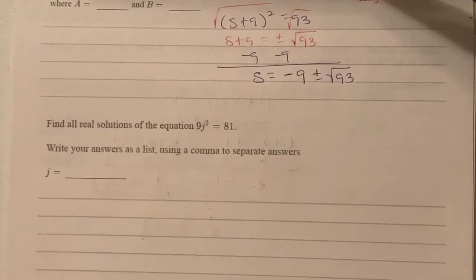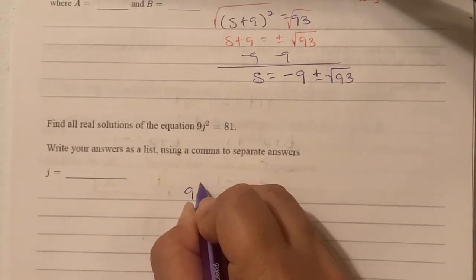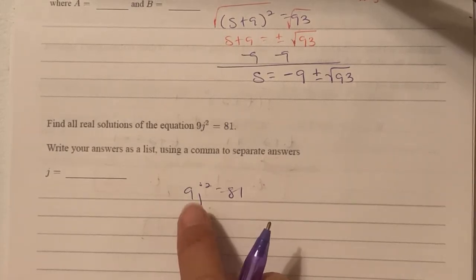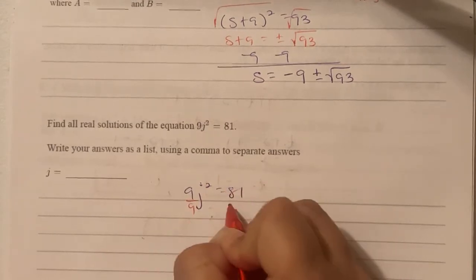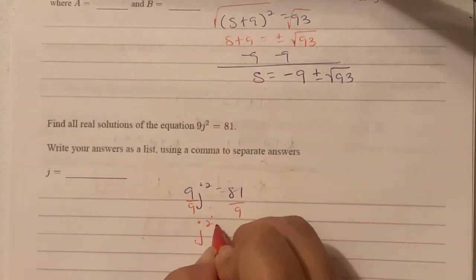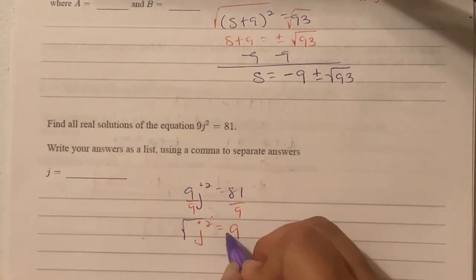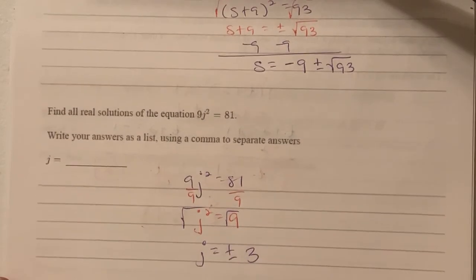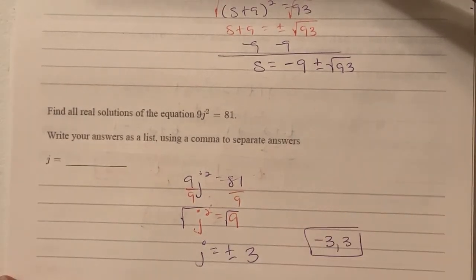Next example. So in this one, we have 9j squared equaling 81. Now, before we can do the square root property, make sure you isolate the variable by itself. So you're going to divide both sides by 9 first. So j squared is equal to 81 divided by 9, which is 9. Then take the square root of both sides. So j is equal to plus and minus 3. So you would enter your answer as -3, comma, +3.